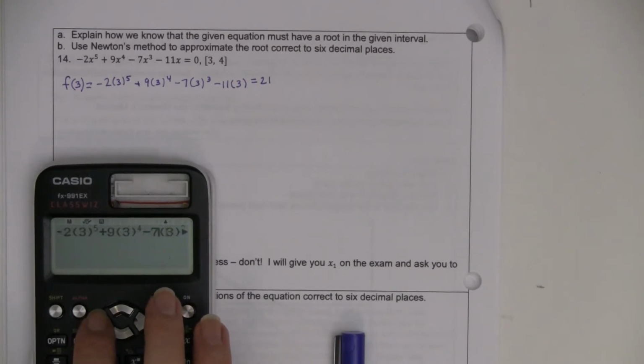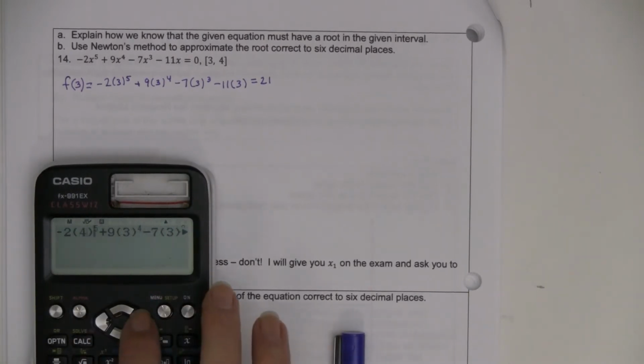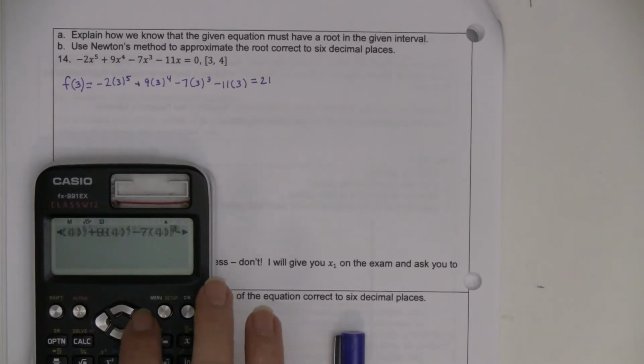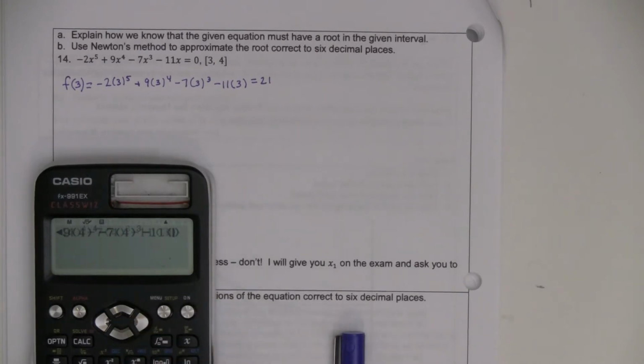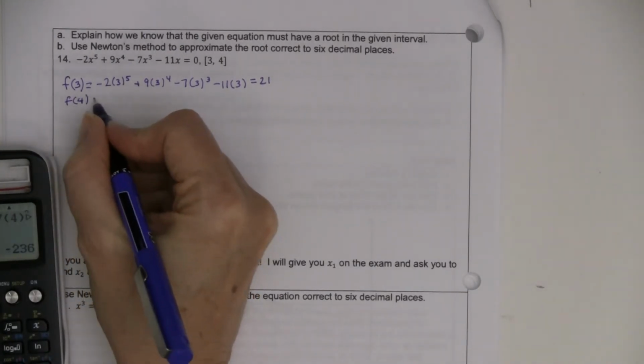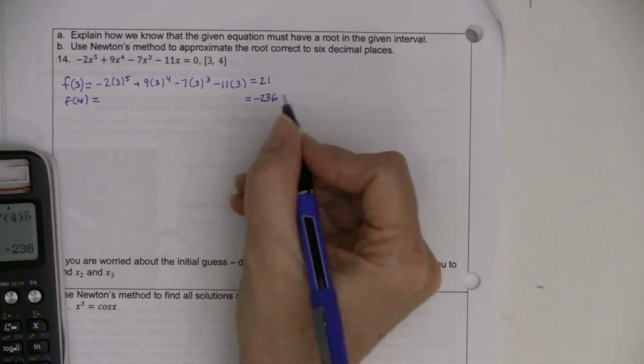So I'm going to backtrack through here, and I'm going to find f at 4. So I'm plugging in here. So when I did f at 4 in the same equation here, I got -236.